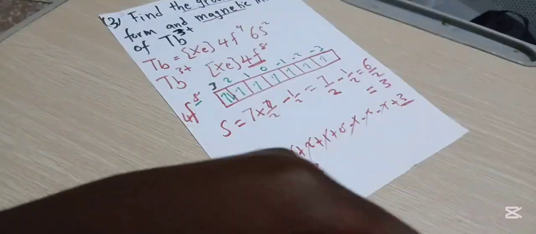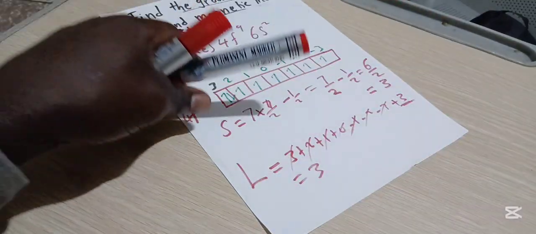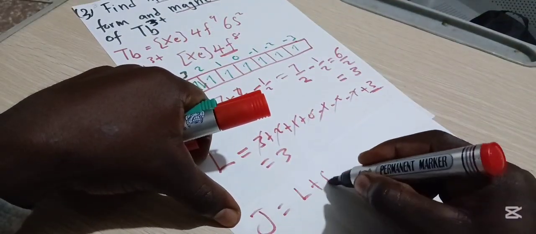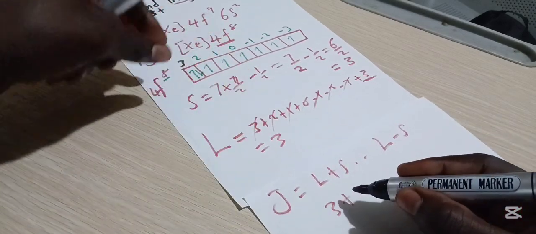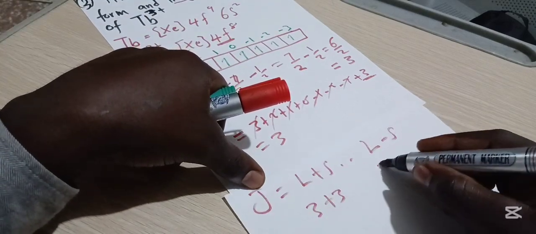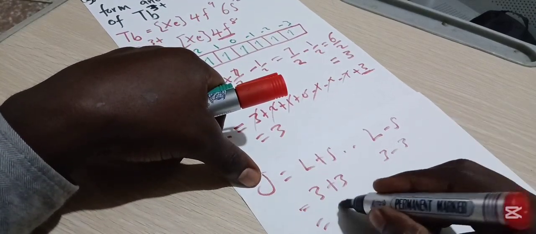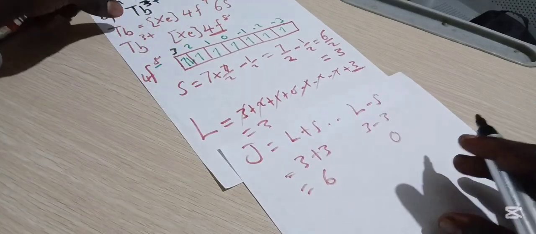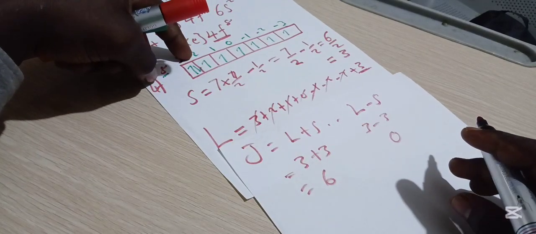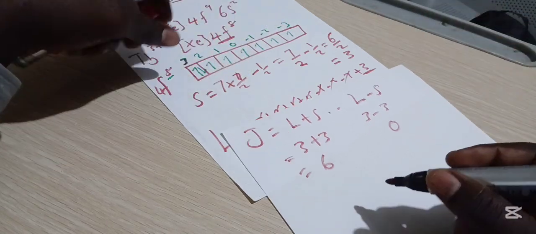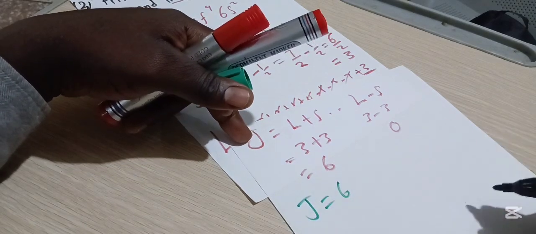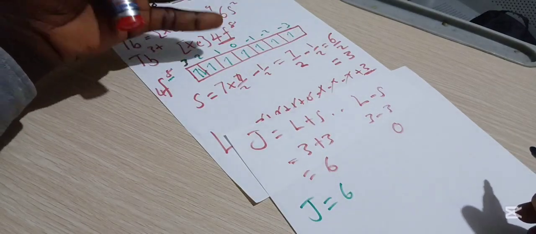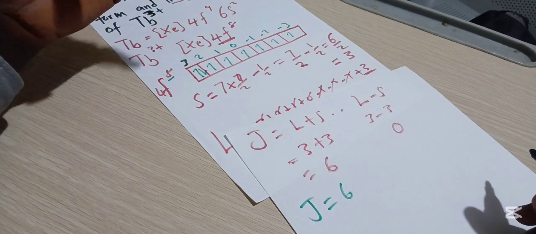So now that we know the value for our L, let's go ahead and calculate the value for our J. So our J is going to be L plus S up to L minus S. And we know our L to be 3 and our S to be 3, and here 3 minus 3. So we are going to get 6 here and 0 here. Our orbital is more than half full, so we take the largest value for J. So in this case, our J value is going to be 6. Why? Because our orbitals are more than half full, so we take the largest value of J.